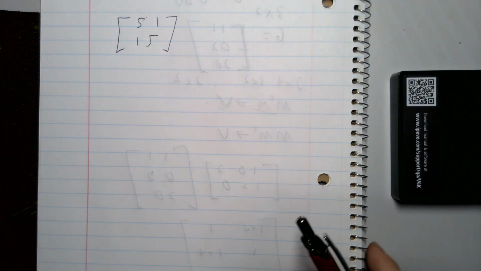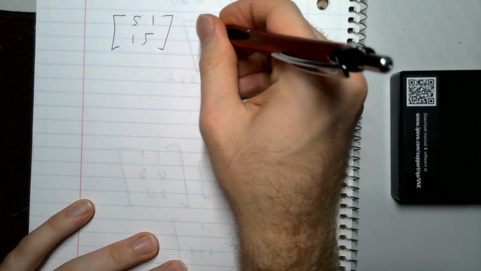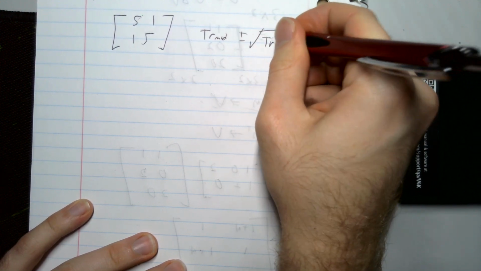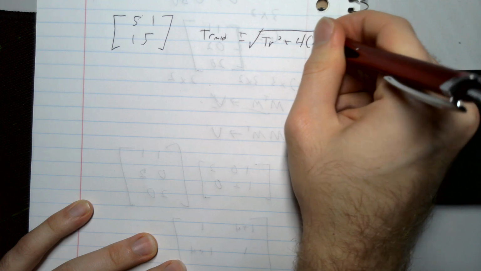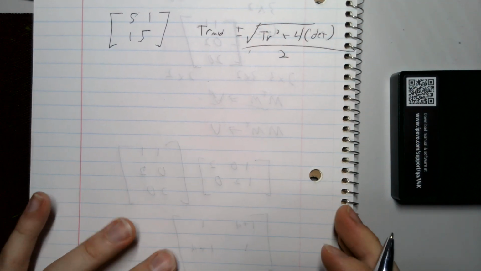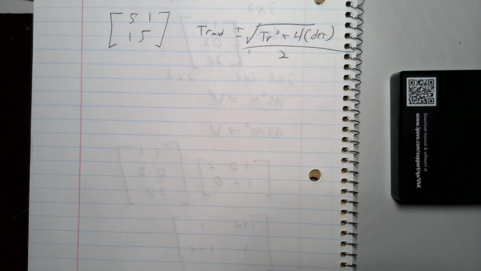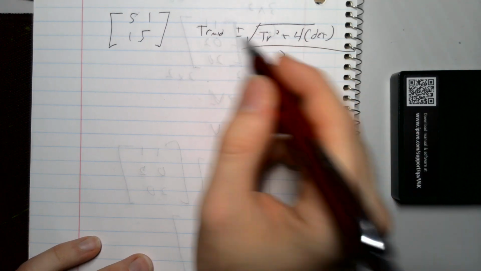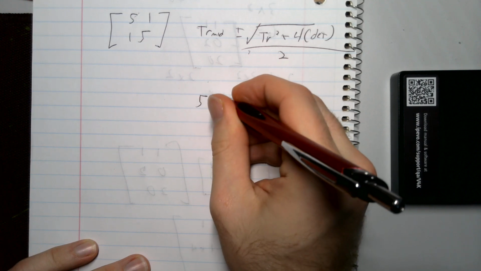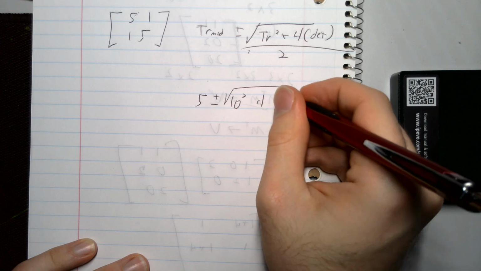Since this is a 2x2 matrix, there's a nice little shortcut to get the eigenvalues, which is the trace midpoint plus or minus the square root of trace squared minus 4 times determinant, all over 2. That's going to be our eigenvalues, and there are going to be 2 coming from a 2x2 matrix. So the trace midpoint between 5 and 5 is just 5, and the trace itself would be 10 here. Then 10 squared, and 4 times the determinant.